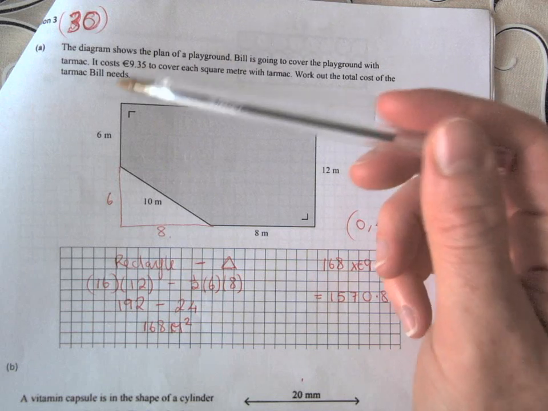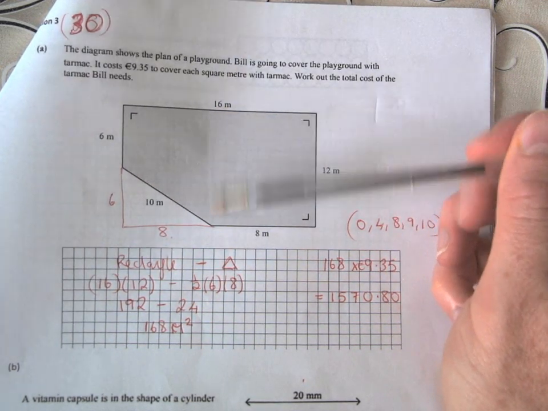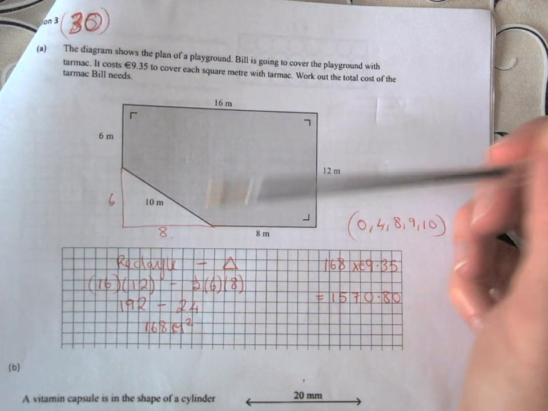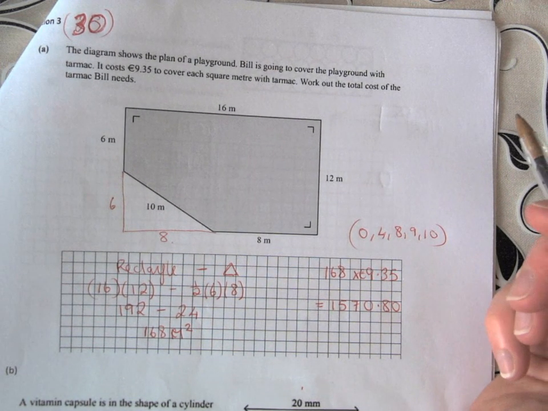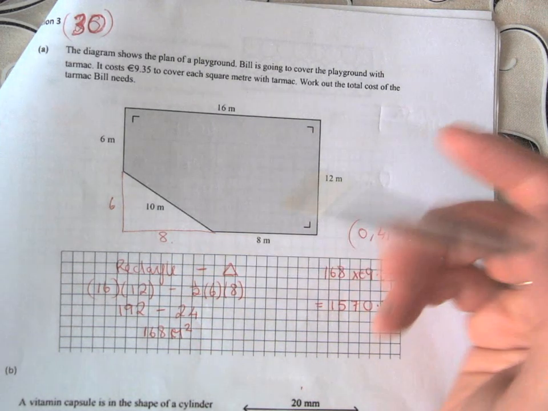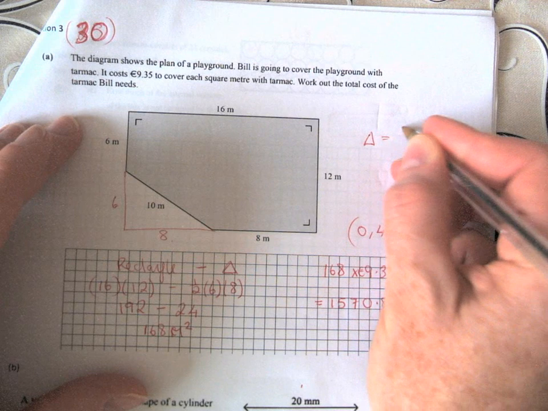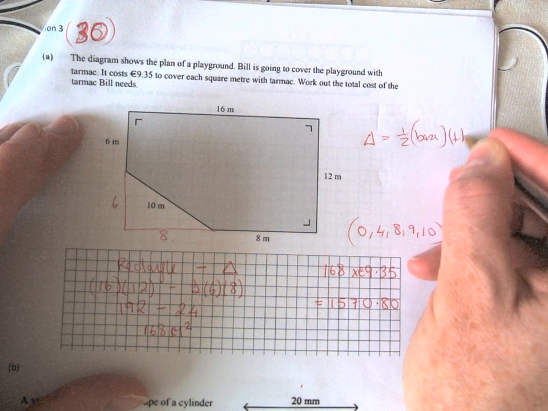So you could have done it two ways. You could have got the big rectangle and taken away this triangle, or you could have split it down here and split that into a square and a triangle. Whatever way you do it, just be careful you're doing it right. A lot of you are not using the formula for triangles, you're just doing length by width. The formula for a triangle is half base by perpendicular height.